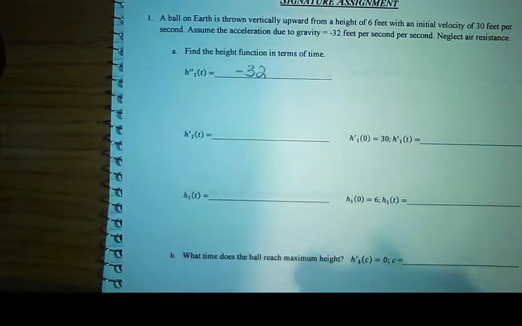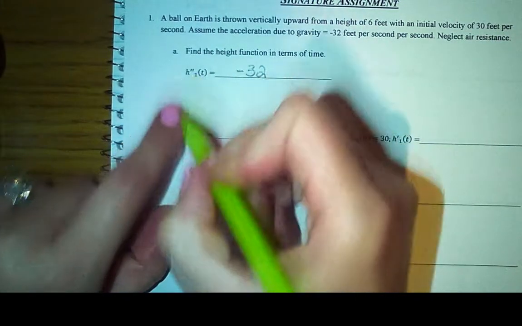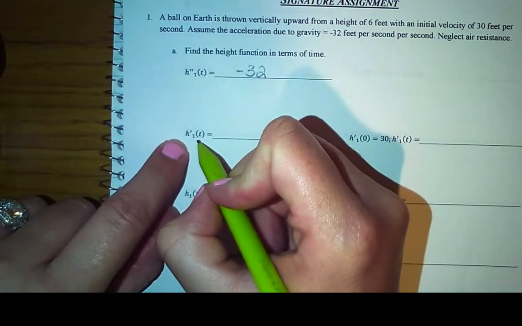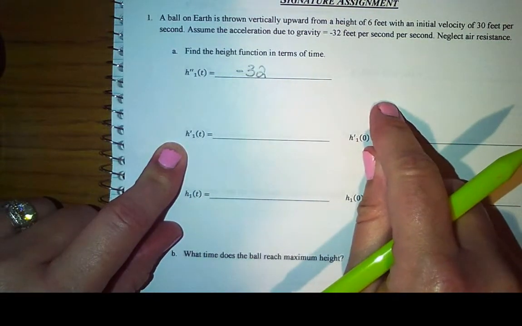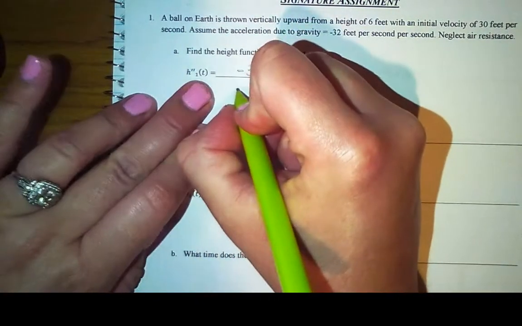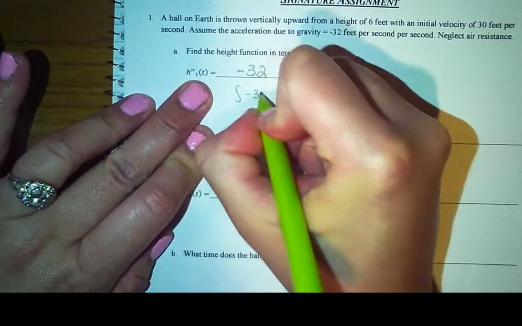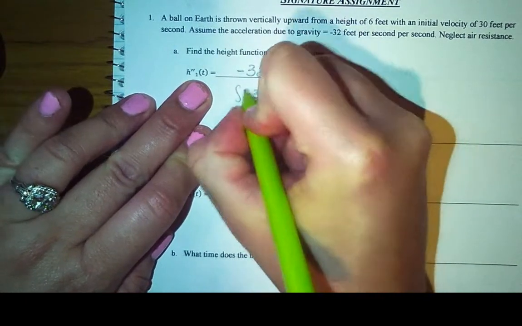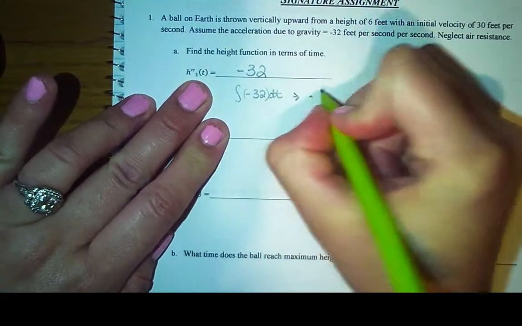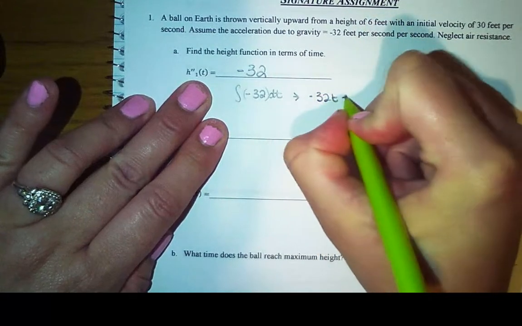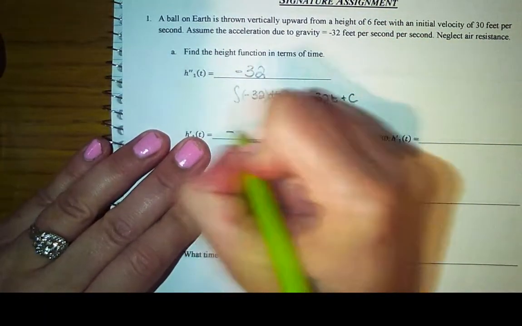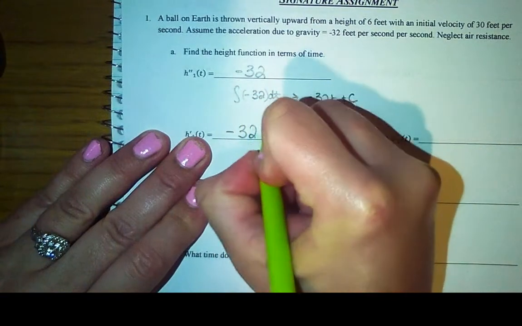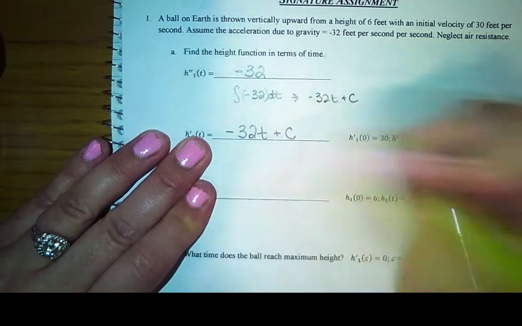Okay. Well, now what we need to do to move from a second derivative to a first derivative is we need to integrate. So underneath here, you're going to show all of your work. Okay. So the integral of negative 32 dt is going to be negative 32t plus c. Okay, so your second blank is going to be negative 32t plus c.